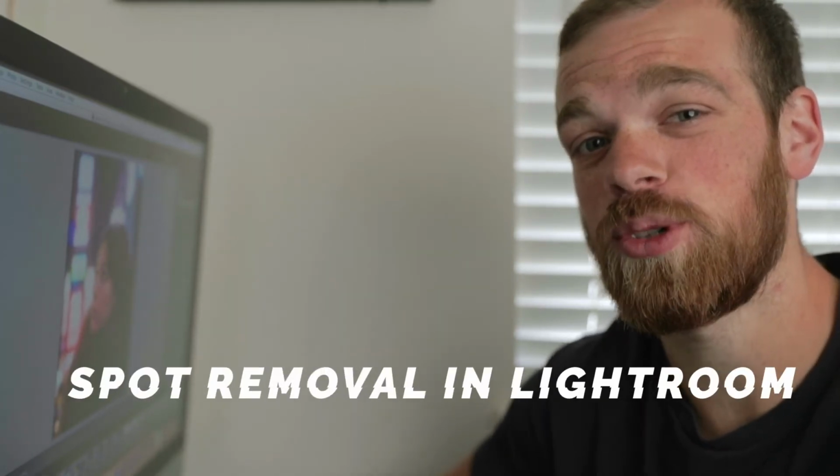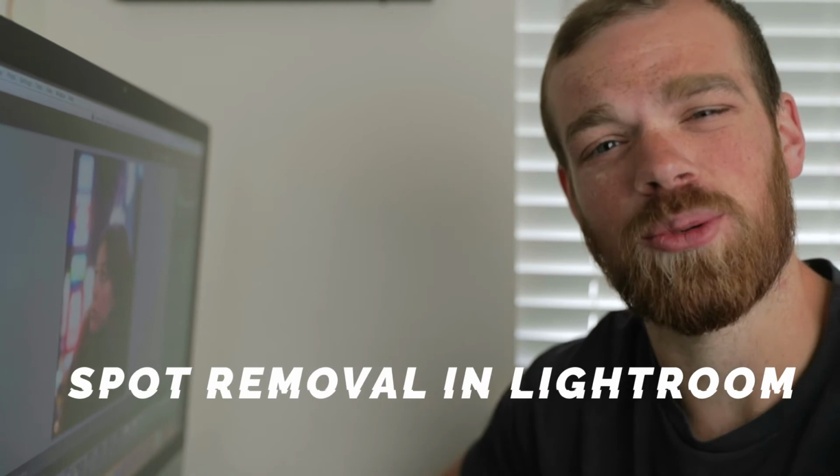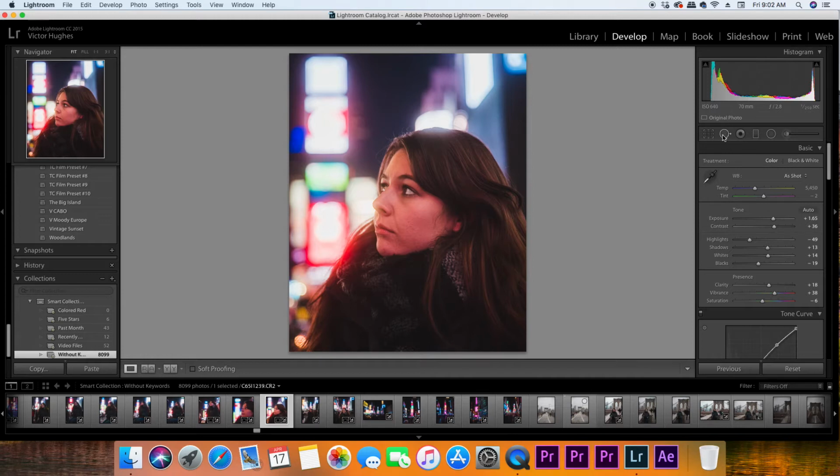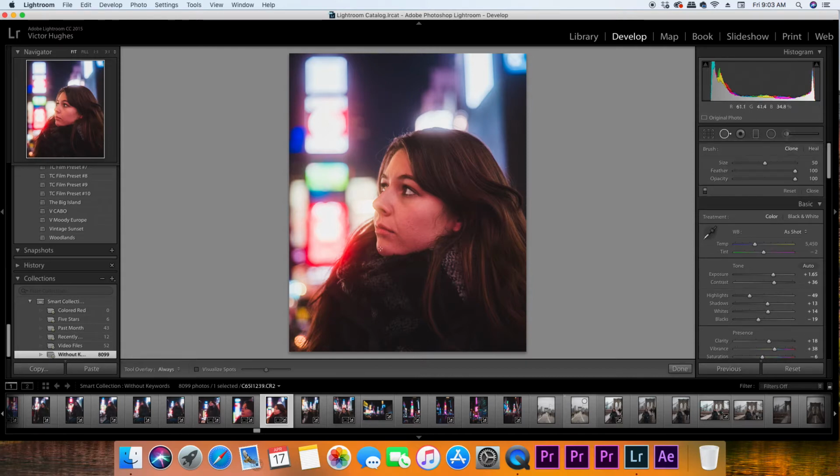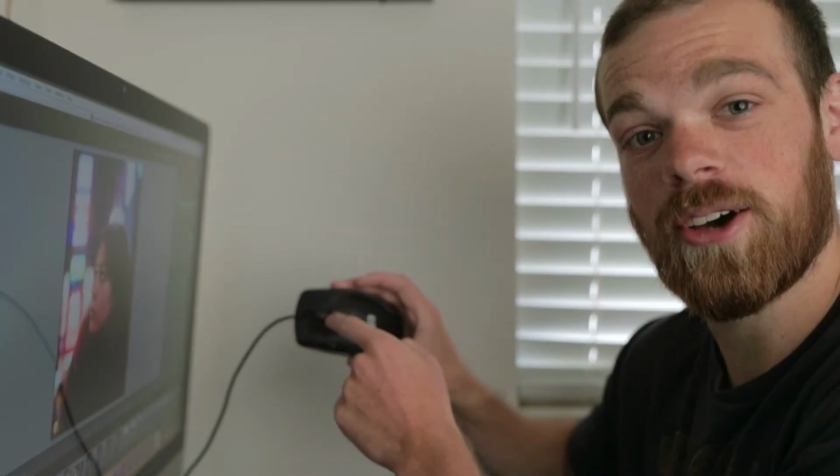This one is on Lightroom and I am just going to show you a quick and easy way to remove any blemishes or just little things that you want out of your photo using the spot removal tool. You can find the spot removal tool right here. It's got the circle with the arrow pointing out, or you can use the shortcut on the keyboard by typing Q and it will pull up the spot removal brush. Now you can control the size of the brush just by scrolling up or down on the mouse.